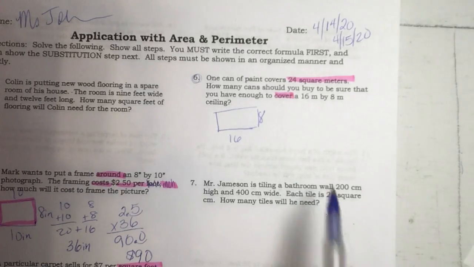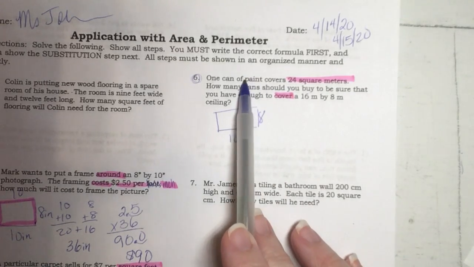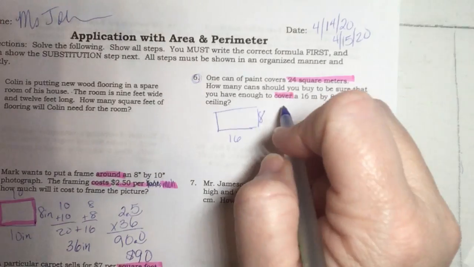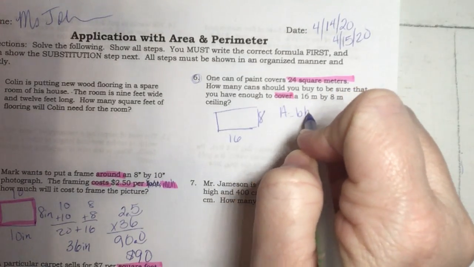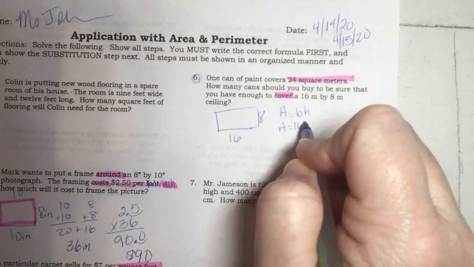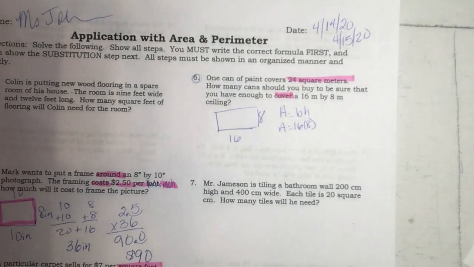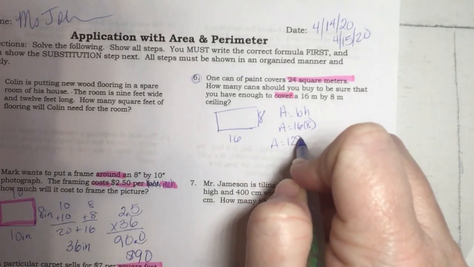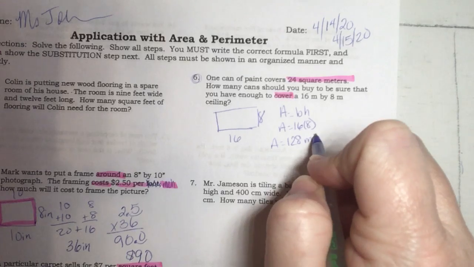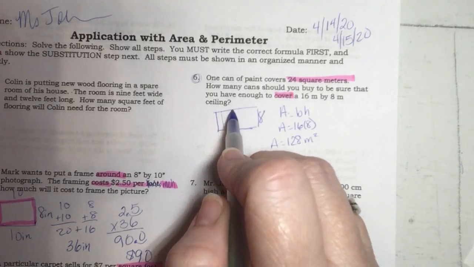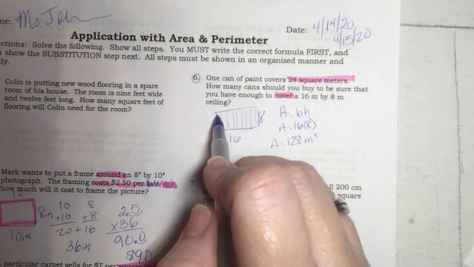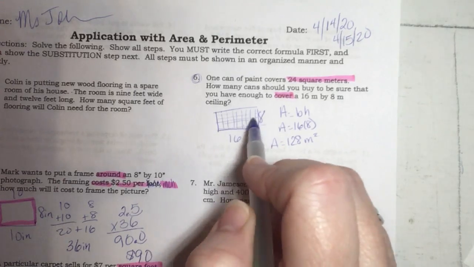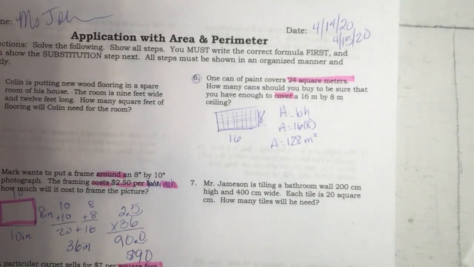Okay, so we know we're finding area because we're covering it and we're painting too. Paint covers. So our area would be base times height. So our area would be 16 times 8. And 16 times 8 is 128. So there would be 128 square meters in here. Okay? 128 square meters in there.